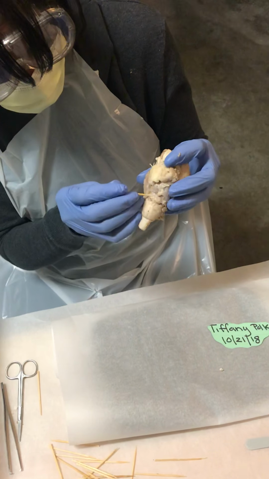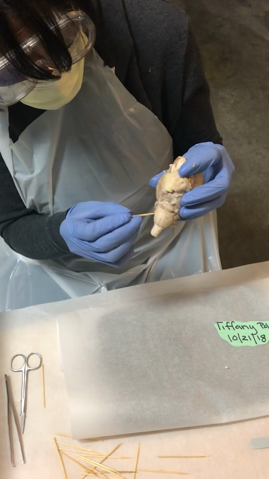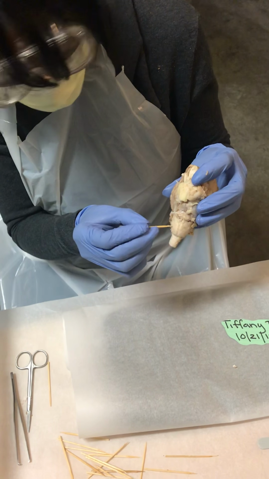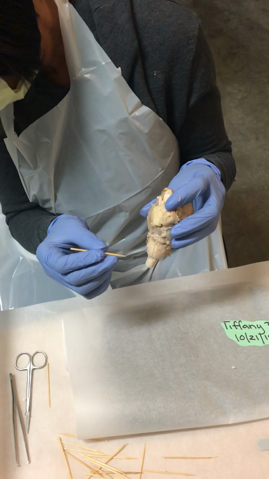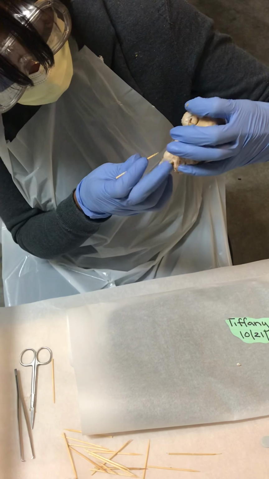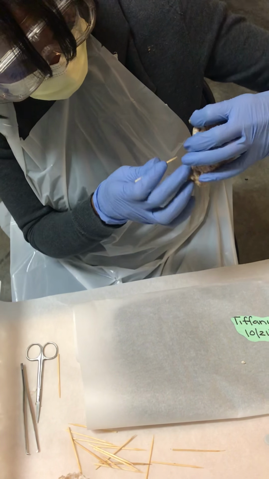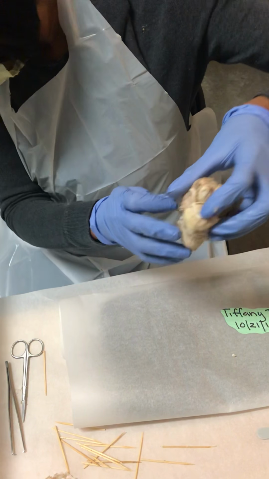Here in this area is your pons. Here in this area is your medulla oblongata. And then you've got your side view of the cerebellum.